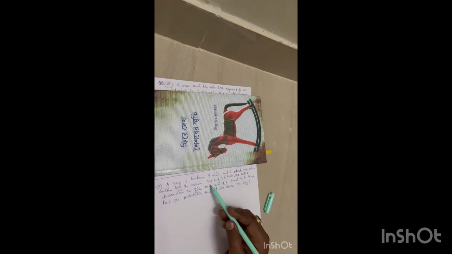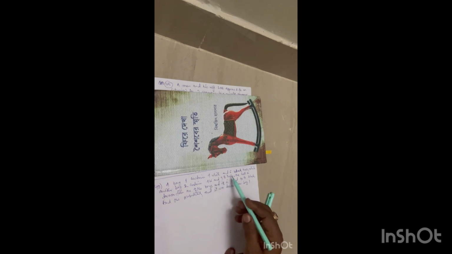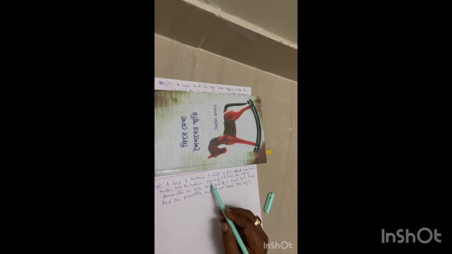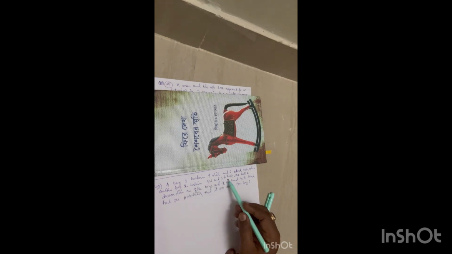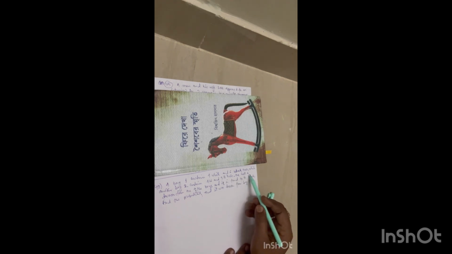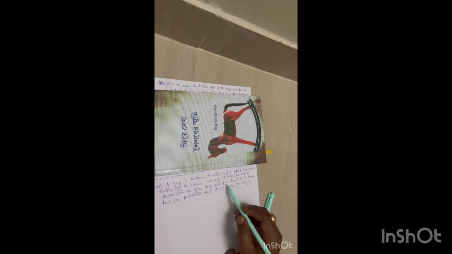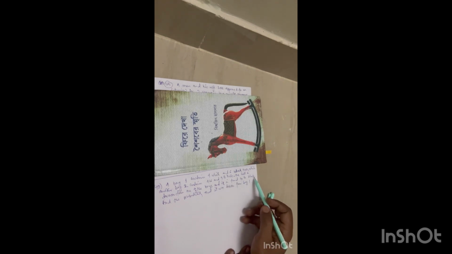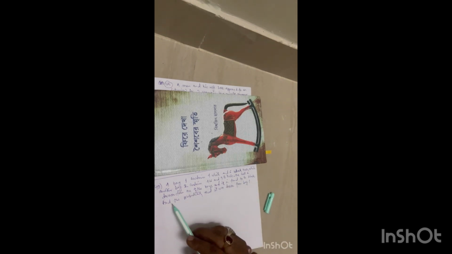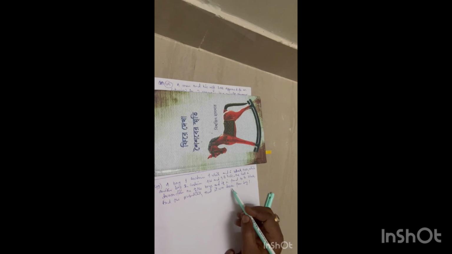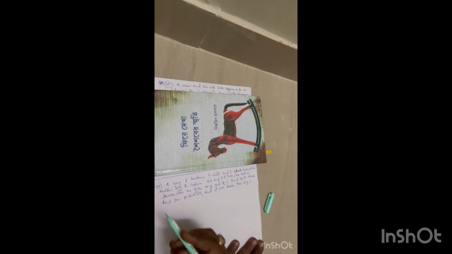I have written an abbreviated form, W for white and B for black. Here the second bag has 4 white and 3 black balls. One ball is drawn from one of the bags and it is found to be black. Find the probability that it was drawn from bag 1.